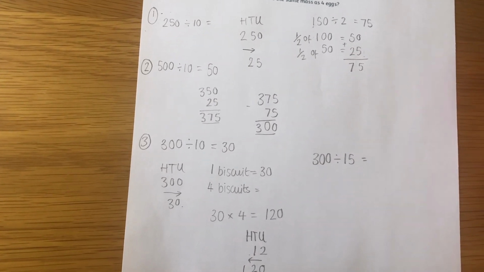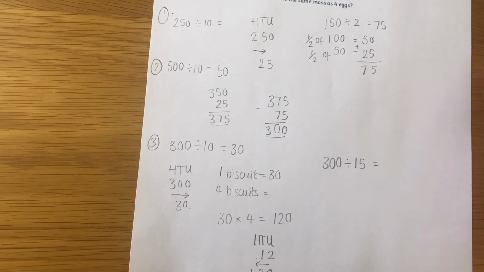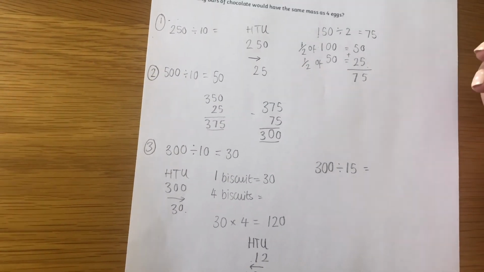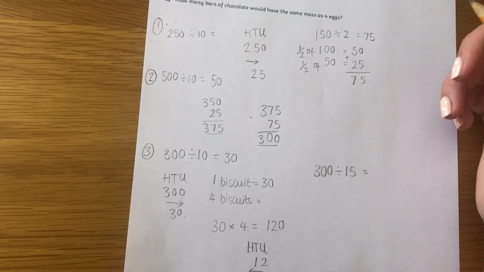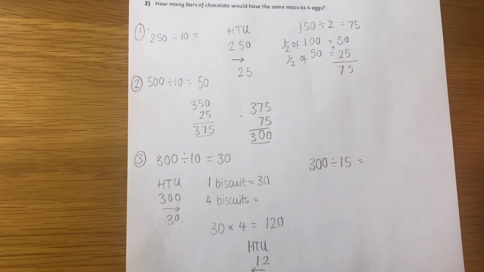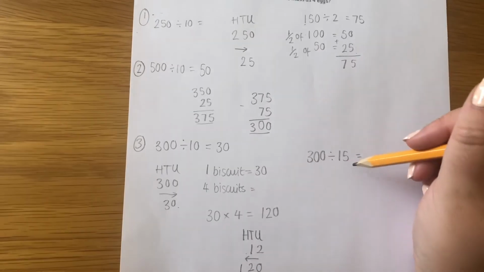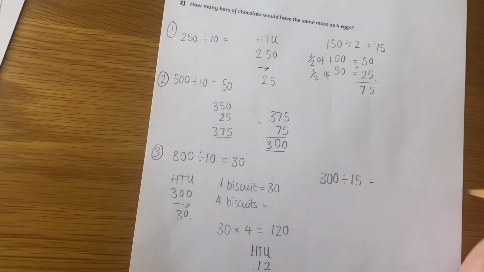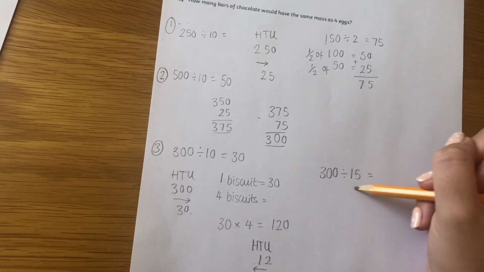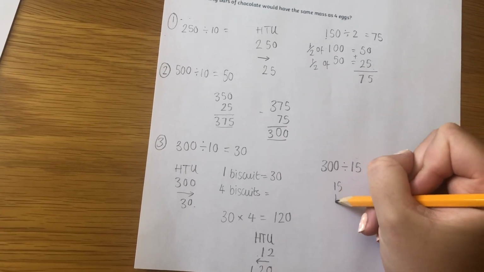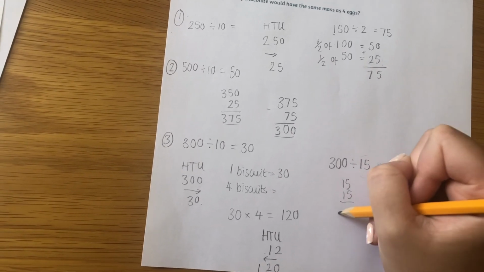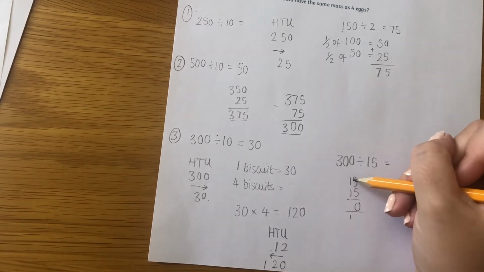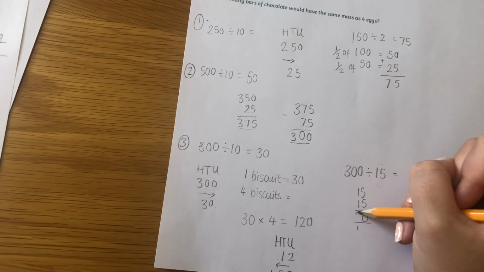What we could do is think about how many lots of 15 go into 300. So we could count up in our 15s. We don't really know our 15s very well. So what I'm going to do is look for something that might help me. So I know that 15 add 15 is 5 add 5 is 10. Carry the 1. 1 ten, 2 tens, 3 tens, 30.